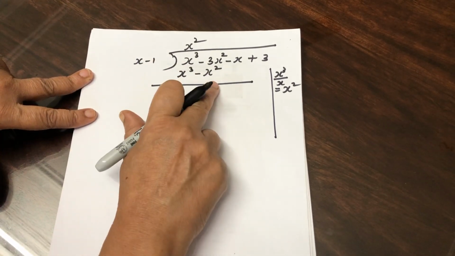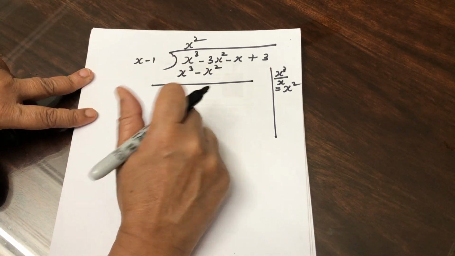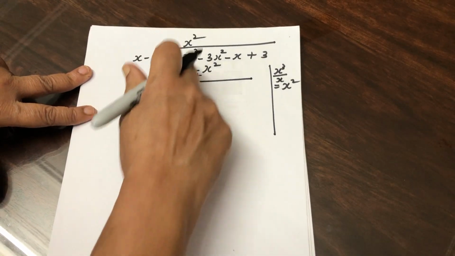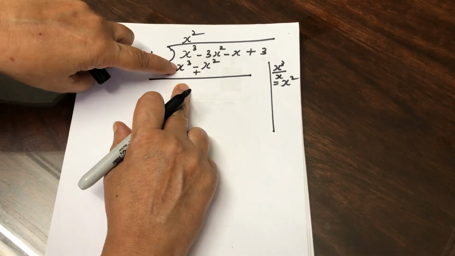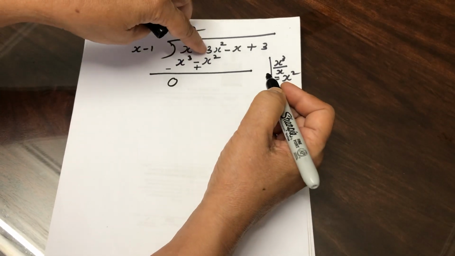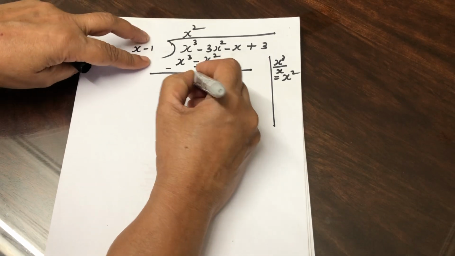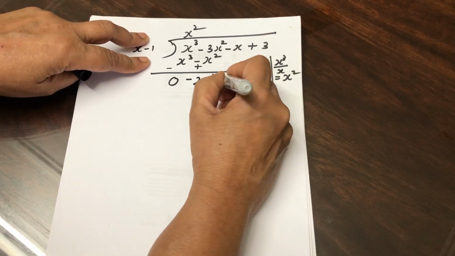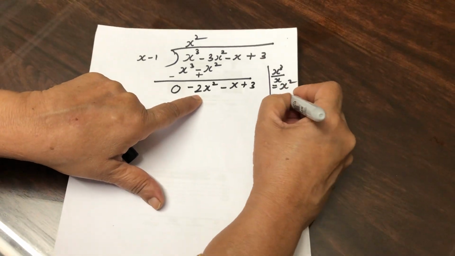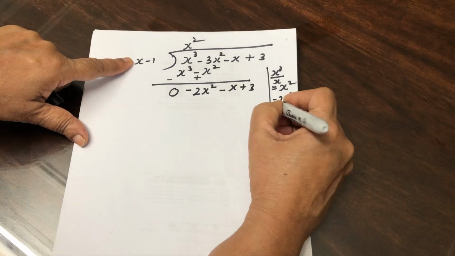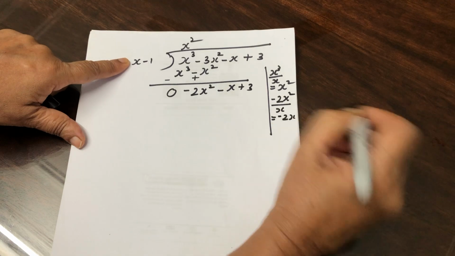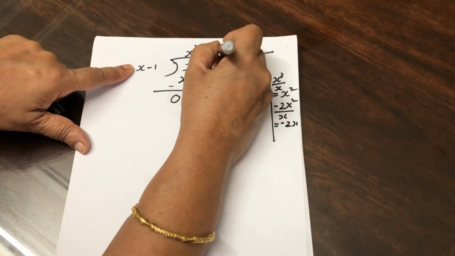And subtraction means adding the additive inverse. So this plus will become minus, this minus will become plus. Then you add x cube plus minus x cube, which is 0. Minus 3x squared minus x squared is minus 4x squared. The other two terms will come down. Now the next first term is minus 4x squared divided by the term x. So x squared and x cancel x, so the next term is minus 4x.